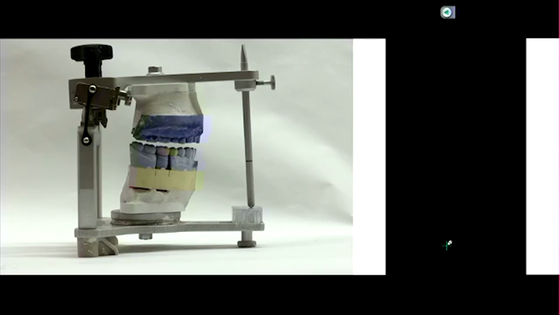Whereas if you did this same setup, or the same kind of exercise in a non-Archon articulator, and you open the pin, well, you've thus changed the condylar inclination. And we know you want to keep that condylar inclination as close to what the patient has in their head as possible. Okay?